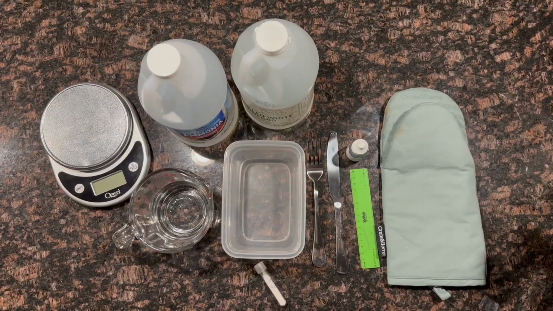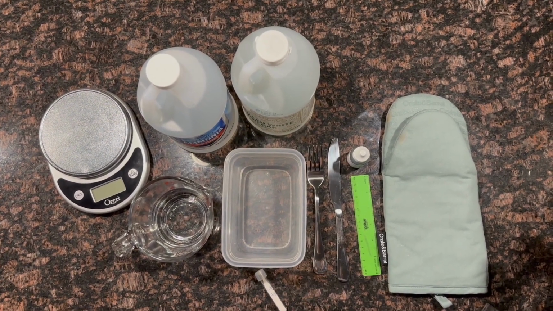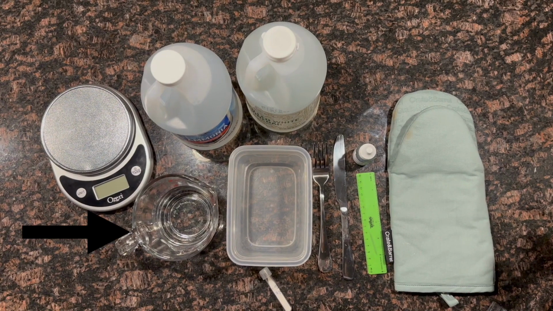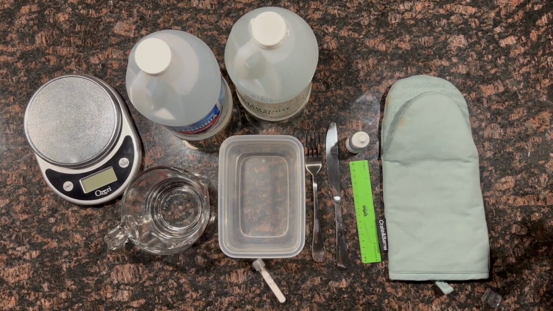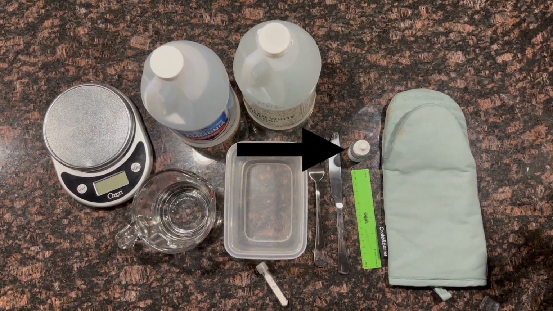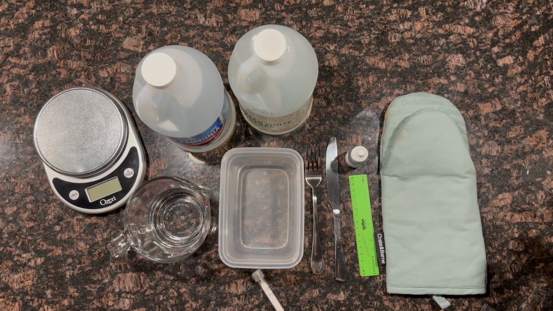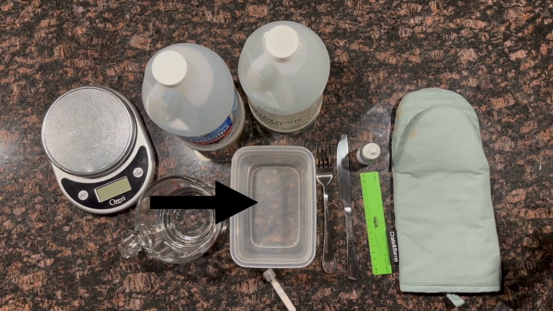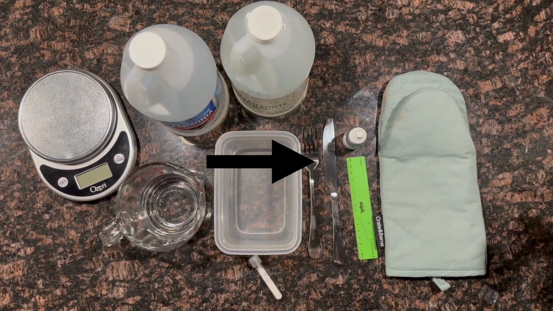For this experiment, you will need 1.6 grams of agar-agar powder, a digital scale, a graduated cylinder, water, a microwave, an oven mitt, pH indicator such as bromothymol blue, all-purpose ammonia, a ruler, a sharp knife, a microwavable clear container, 5% acidity vinegar, a fork, and a timer.